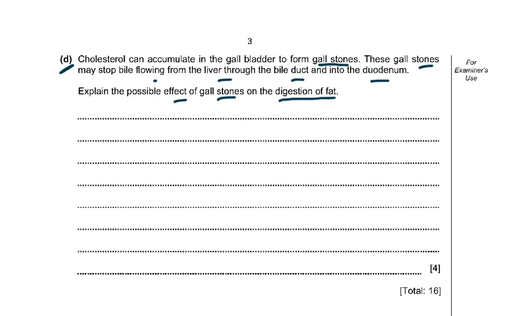And they break the large globules of fat into smaller globules. This is a form of physical or mechanical digestion. And this, of course, increases the surface area for the digestion by lipase. So now there will be no bile, because it says the gallstones may stop the bile flowing through the bile duct and into the duodenum. So if the bile doesn't come, digestion of fat is going to become difficult, or it's going to take longer, because now there is no bile to emulsify fat.